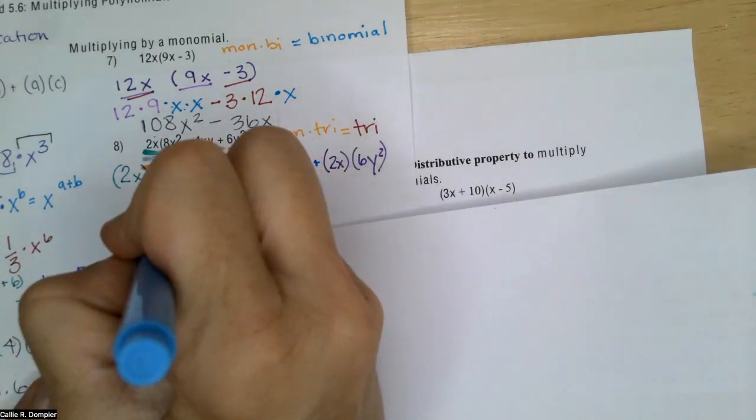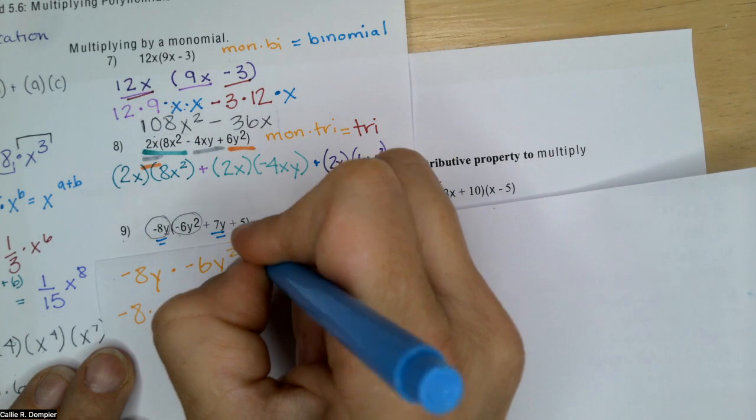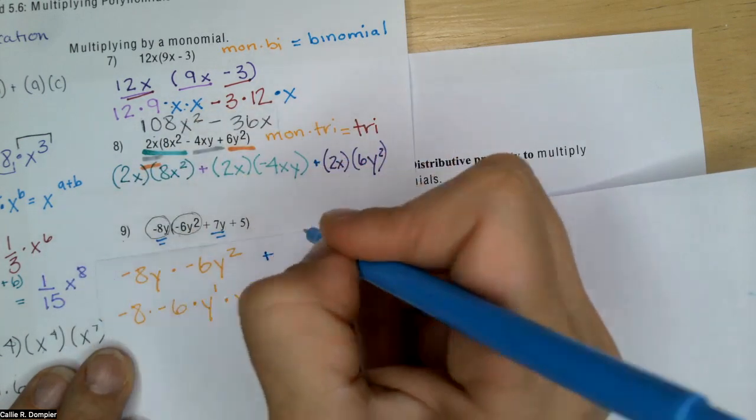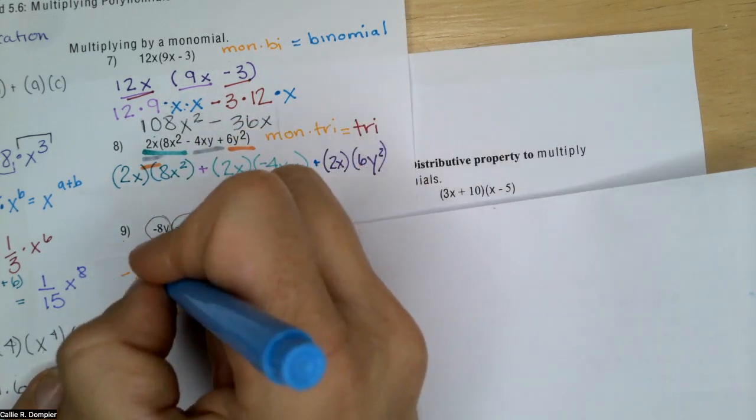Now we're going to go negative 8y times positive 7y. So that's going to be, I'm just going to say plus, because I need a space holder because I need 3 terms. 1, 2, 3. There's my first term.